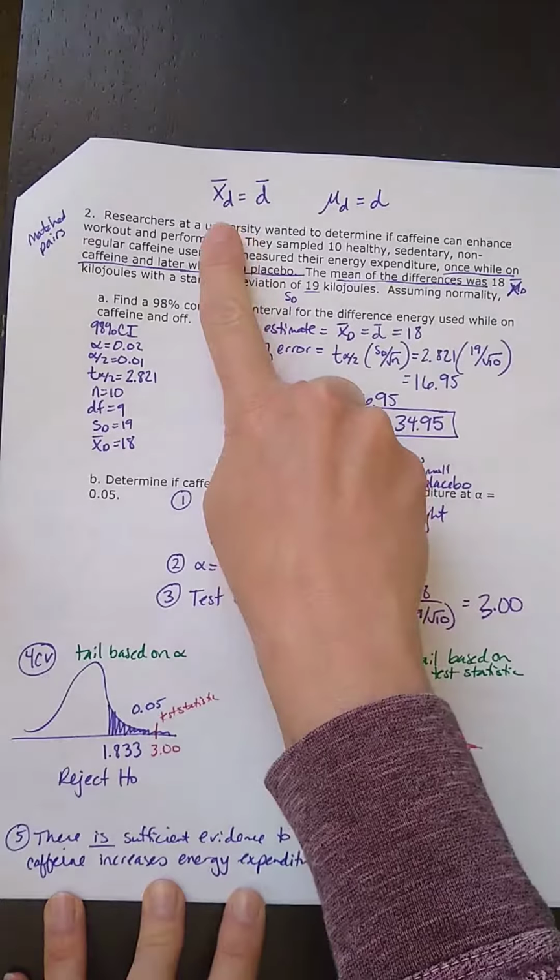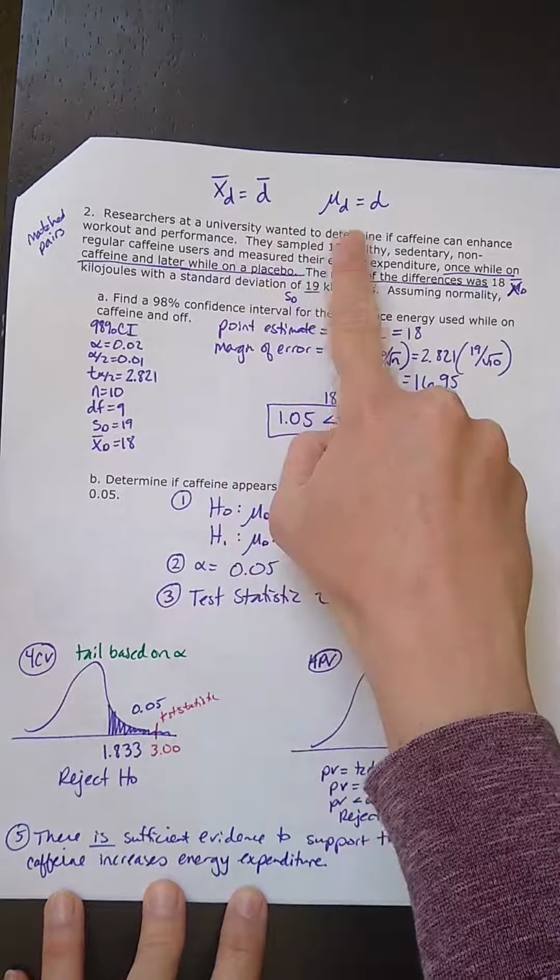Reminders of some of our notation. X bar sub d is the same as d bar. Mu bar sub d is the same as d.